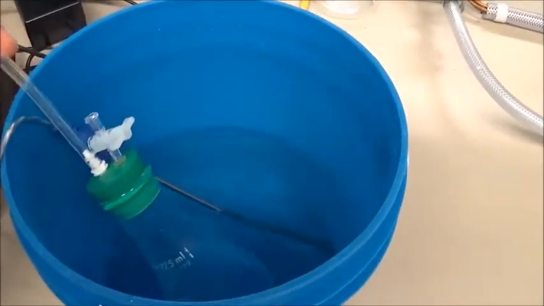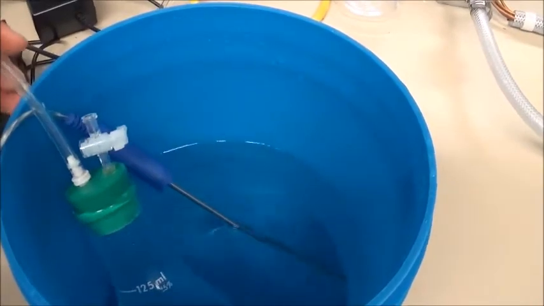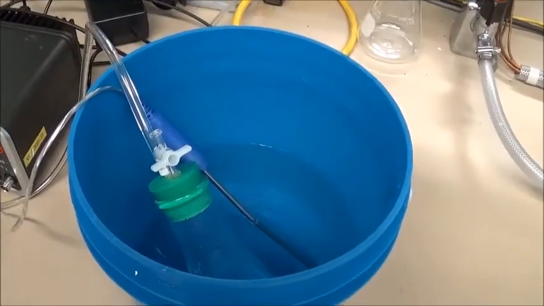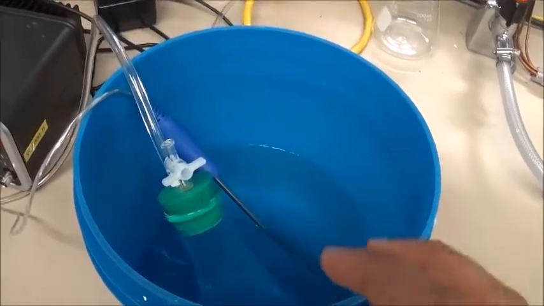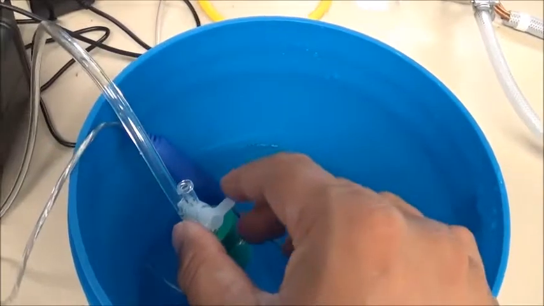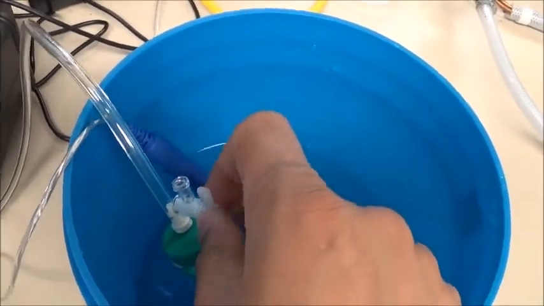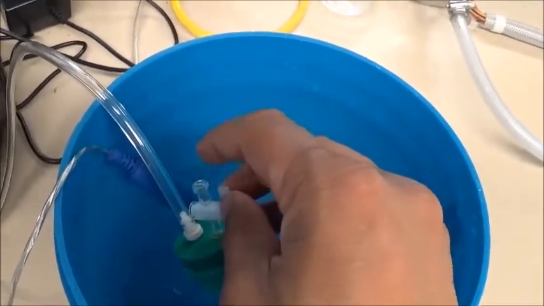When we are placing our flask into the water bath, care must be taken that the top of the flask is not under the level of the water. Next, we must open the valve on the stopper on the 125 milliliter flask by placing it into a vertical position, just like this. Care must also be taken that this port should not be rotated.